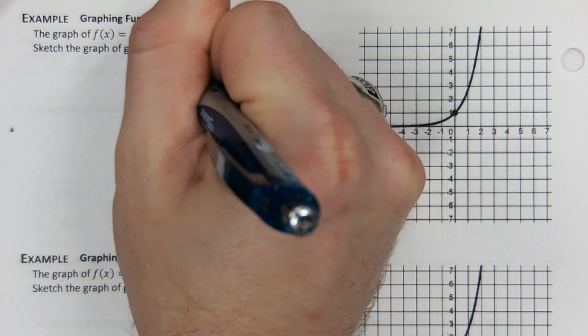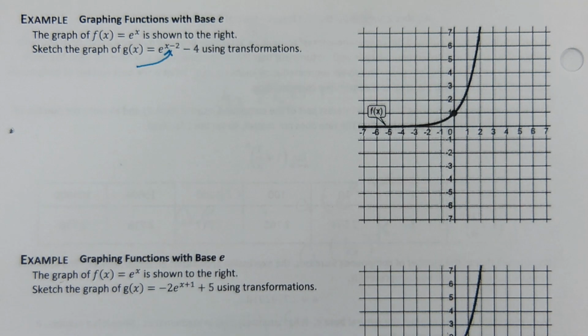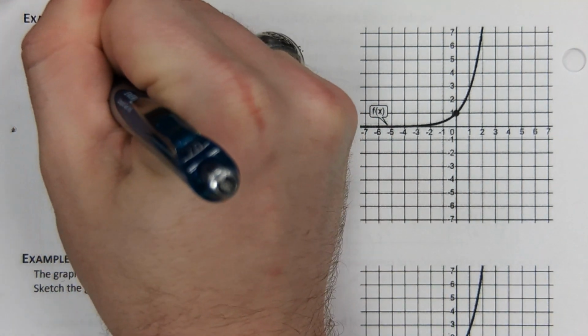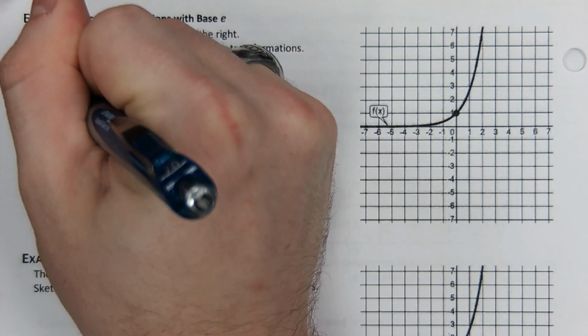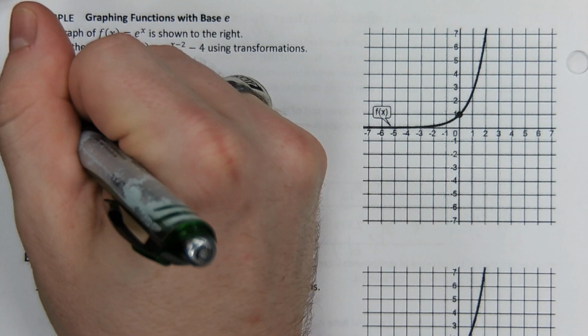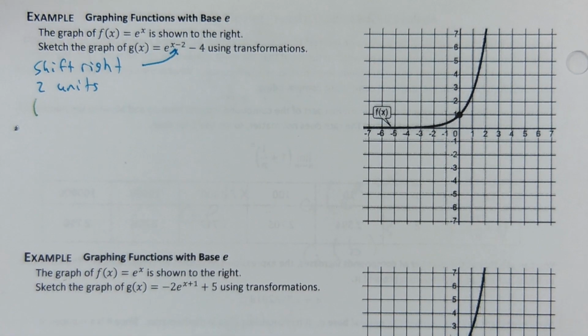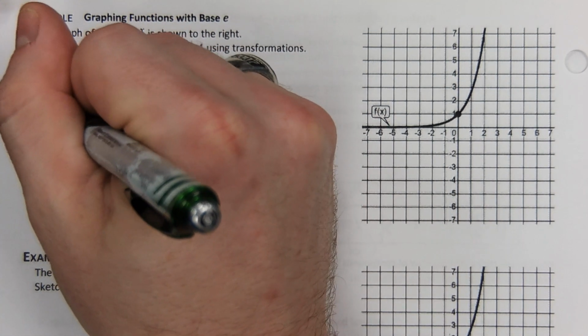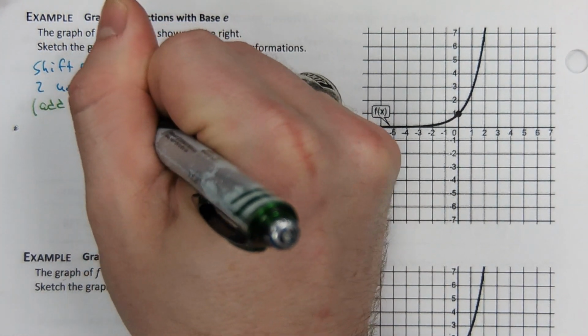Where there used to be an x, there is now an x minus 2. Can someone tell me what that transformation is? Okay, Thomas? Shift right 2 units. Good. Now here's the real question, because I'm going to have to actually move this coordinate around. If I shift to the right 2 units, does that change my x's or my y's? Lots of people? Hopefully next time when I say lots of people, it's not just 2 people. How about this? Lots of people, if I shift to the right, am I going to add 2 or subtract 2 to my number? Add 2. So this is add 2 to x.